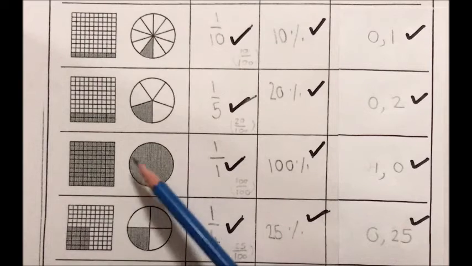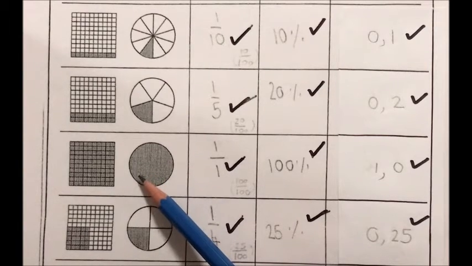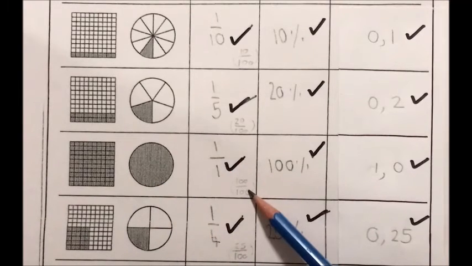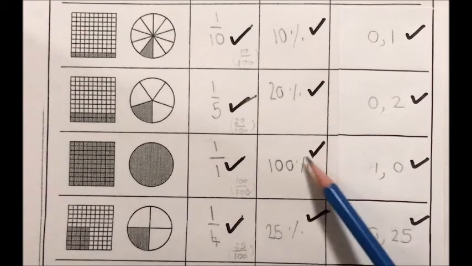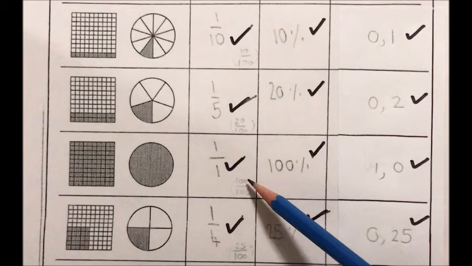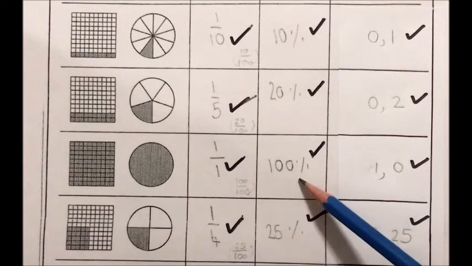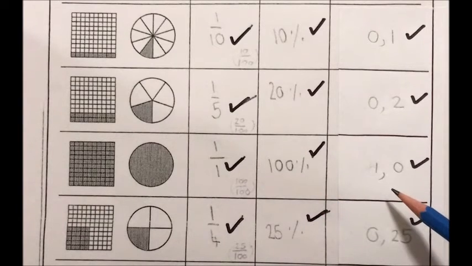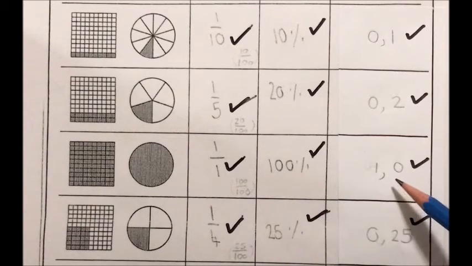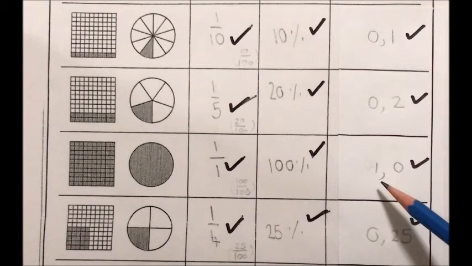Then the next example, the whole figure is shaded. That means it's one whole. So it's 1 on 1 or 100 on 100, but you have to simplify. So it's 1 on 1. It's 100%. Why? You get 100 out of 100 for the test. So 100%, no errors. And then as a decimal fraction, you need to say 1,0. You cannot just say 1, then it's not a decimal fraction. So you need to have the comma in order for you to prove that it's a decimal fraction.